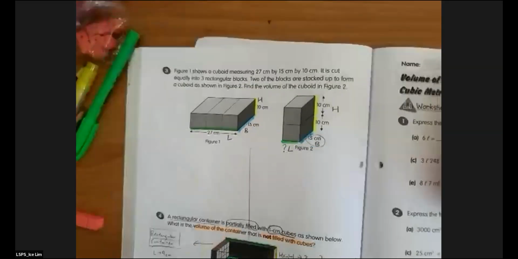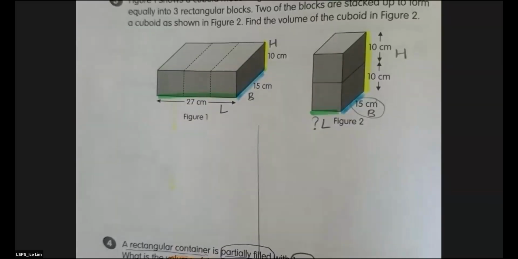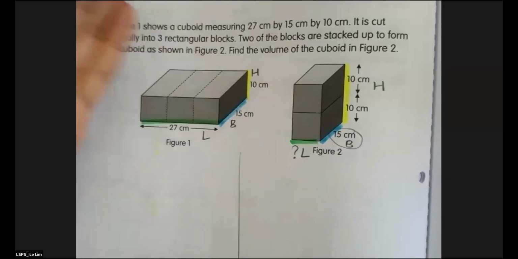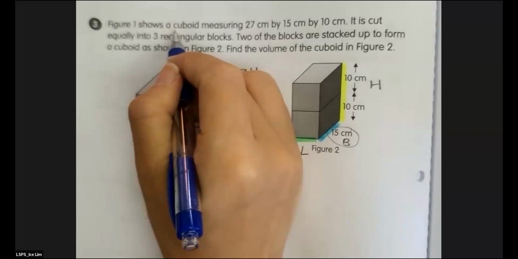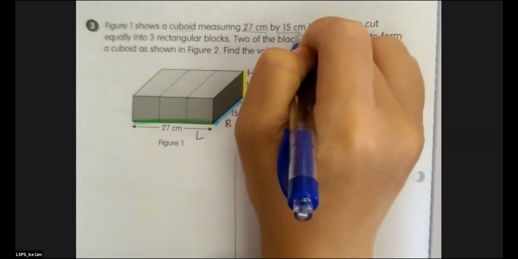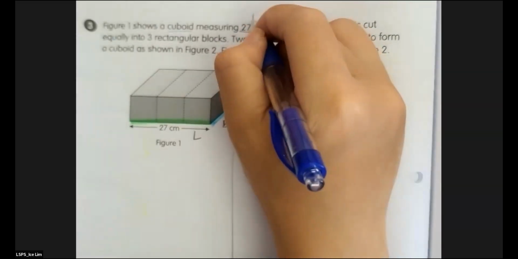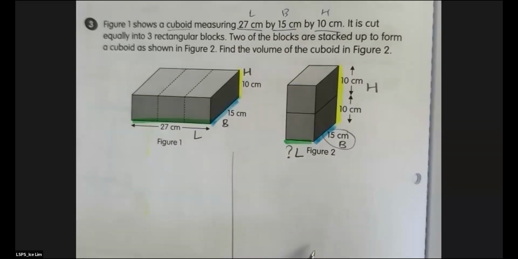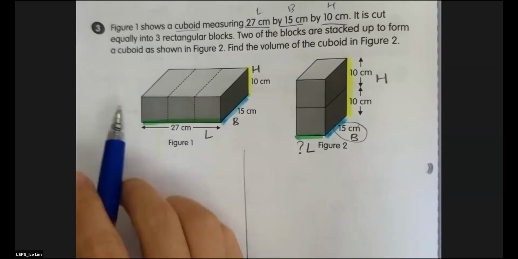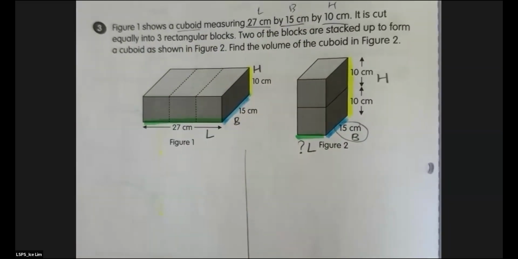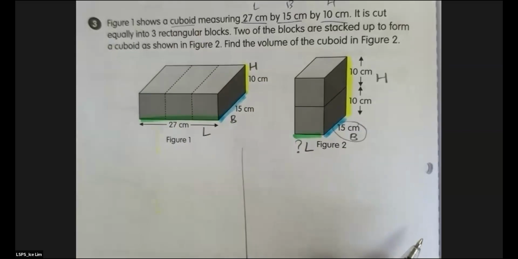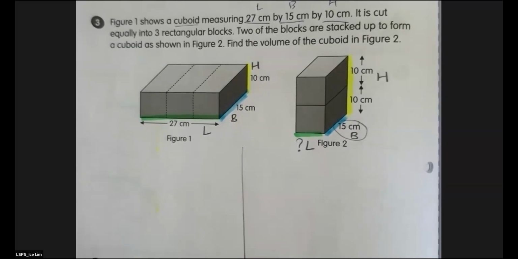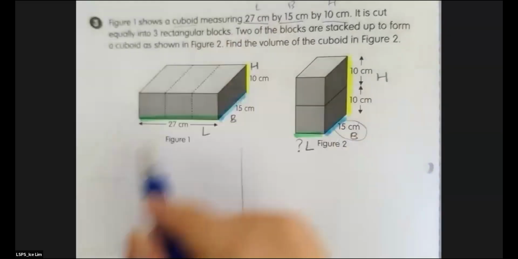Now, in this case, we are talking about stacking the cuboids after I chop it up in threes. So a quick read of the question. The cuboid measuring 27 centimeter by 15 centimeter by 10 centimeter. We are looking again at the length, breadth, and height. Cut into 3 rectangular blocks, after that stack them up. Now there's a long method. The long method is the whole thing, figure 1. I calculate the area, then I divide by 3, then I times 2, you know, long story. But actually I don't need the long story. I try to understand the question better.